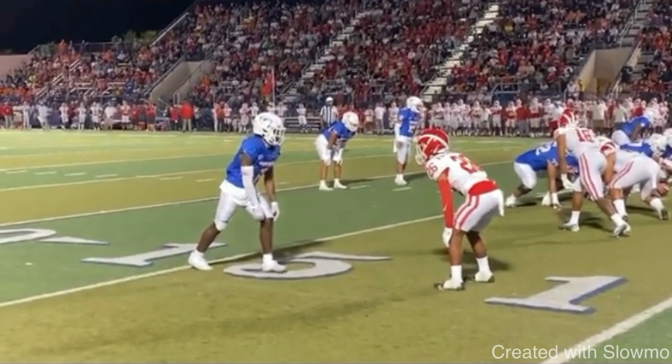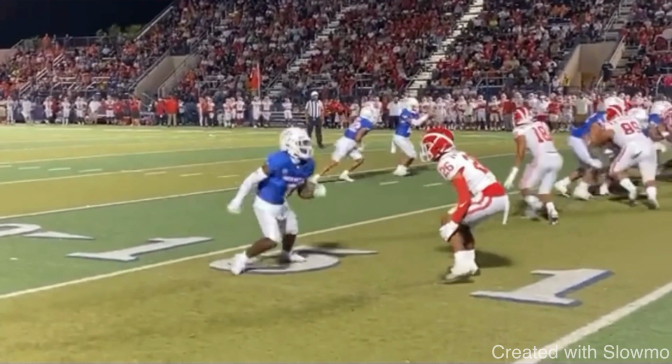So what Branch does is he just gives a little hesitation jab to the inside. There's really not much of a closed space. Even if that jab that he throws to the inside got that DB to sit a little bit, he still has to get vertical, and this DB could take a good angle and stop that fade all day long because we did not close the space.